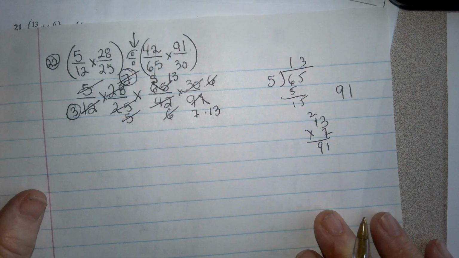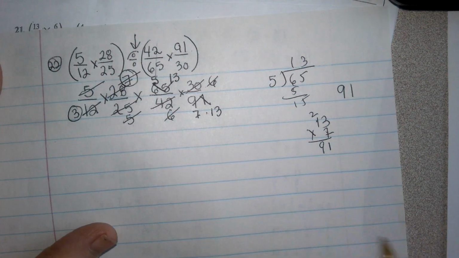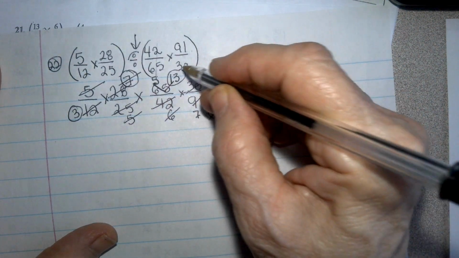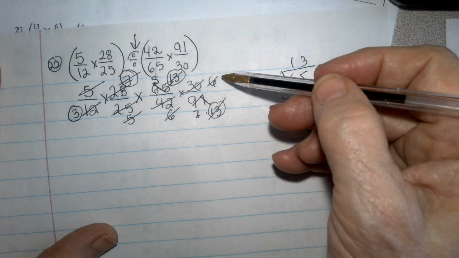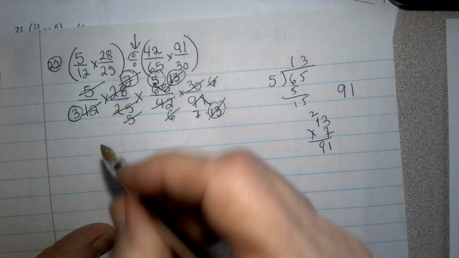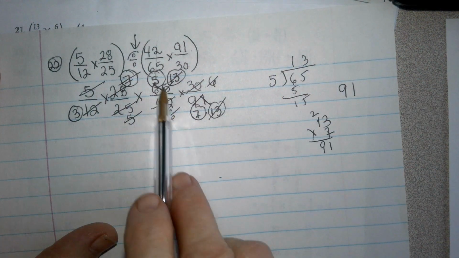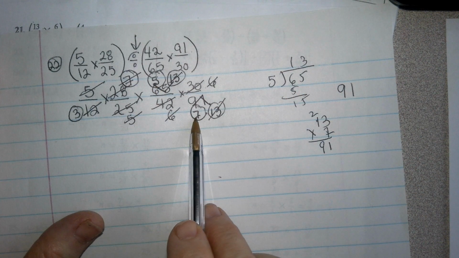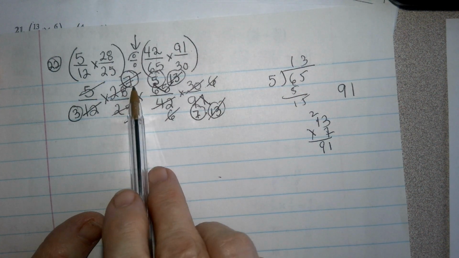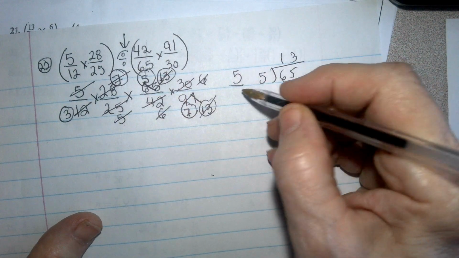Okay. So now do you see something that can still cross out? The 13 and the 13. So that's 1. And then let's see what we've got left. We've got a 5 on the top, and on the bottom we've got a 3 and a 7. Who thinks they know the final answer? 5 over 20. But that 7 is gone. So it's 5 over 21.